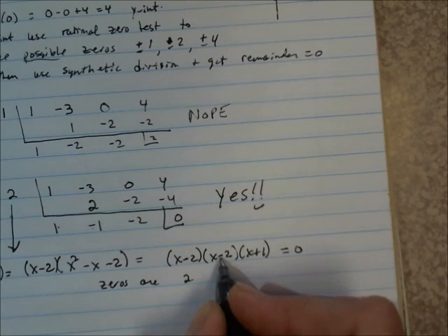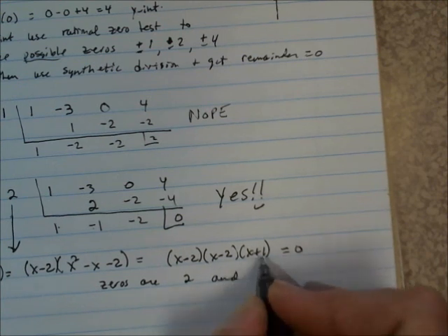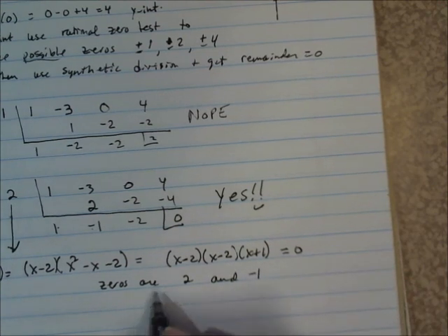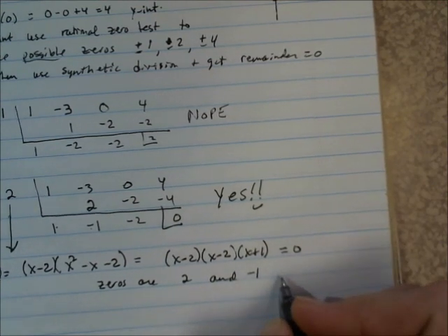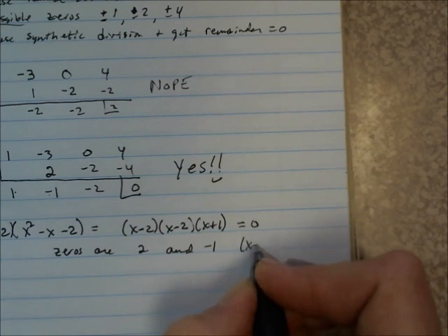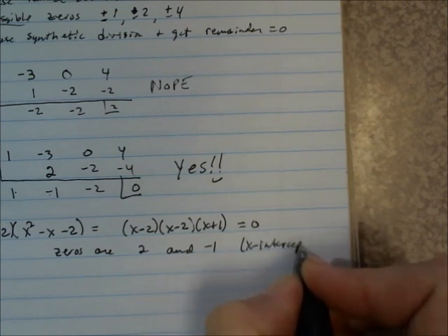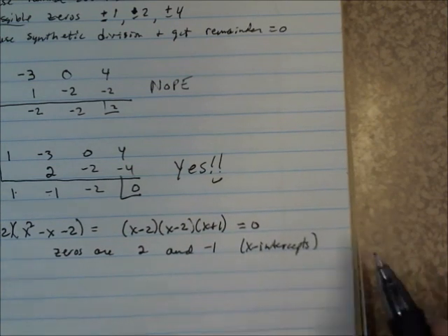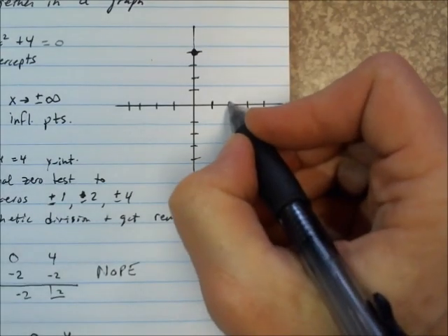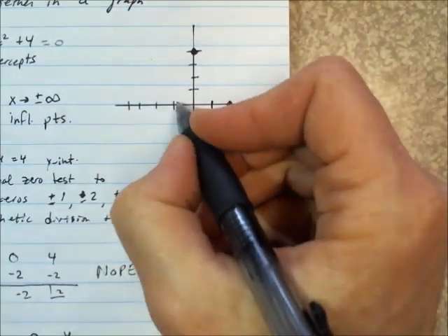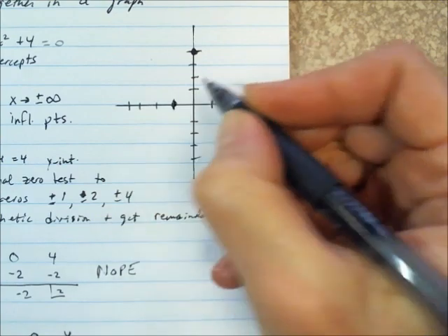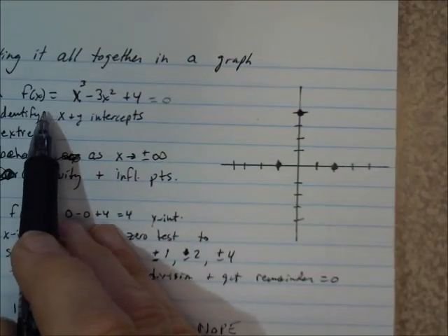+2, and this is a repeated root. I'm not going to write it again. And -1. So these zeros, those are the x-intercepts. So let's draw those in. X equals 2 and x equals -1. So we've got the x and y intercept, letter A.